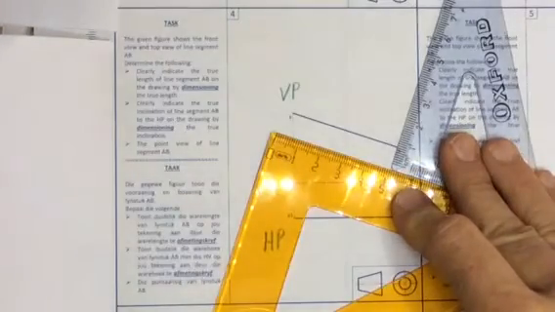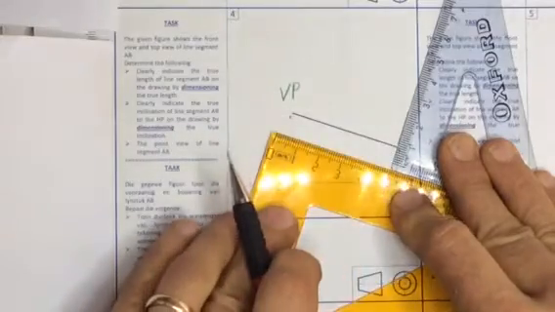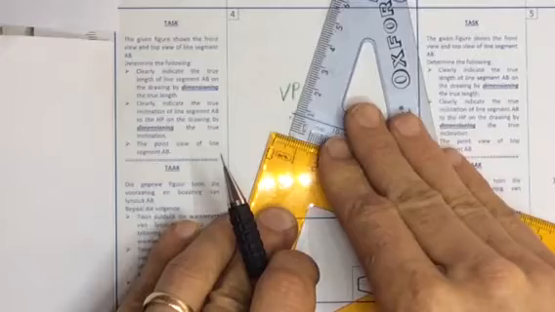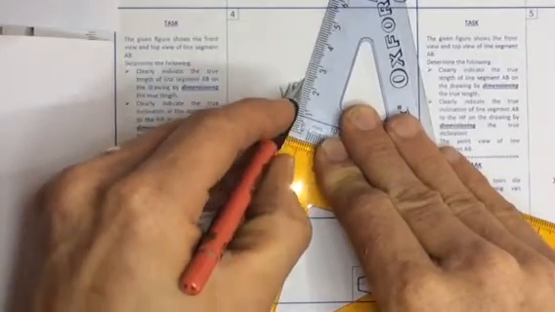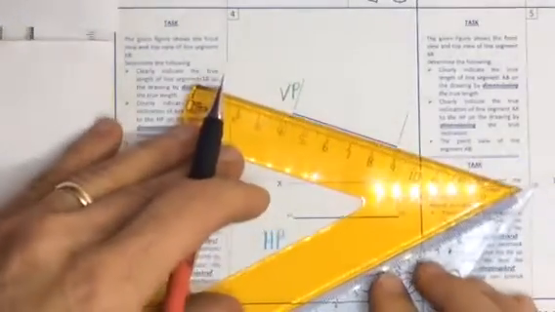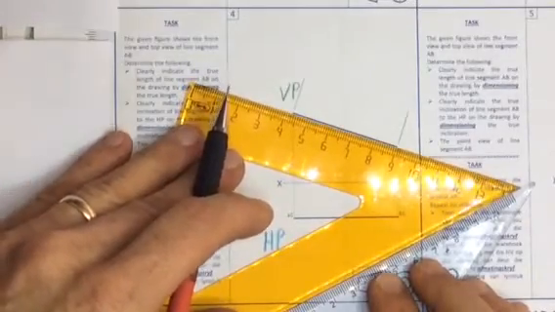And I'm going to draw two little lines coming off the line, just leaving a millimeter gap. There we go. I can then take my set squares again, lining my 45-degree up with the line.